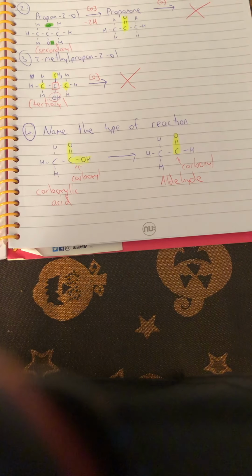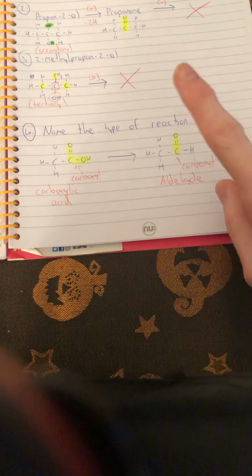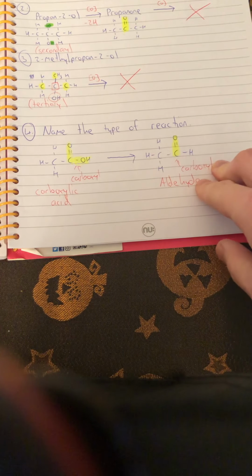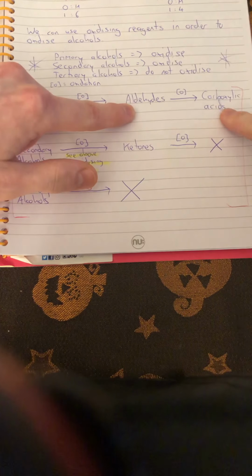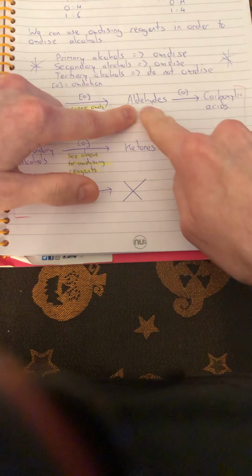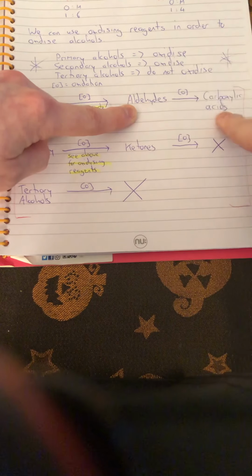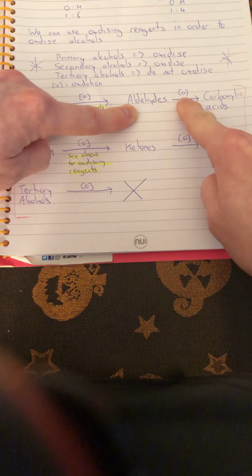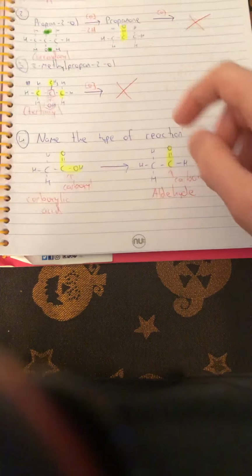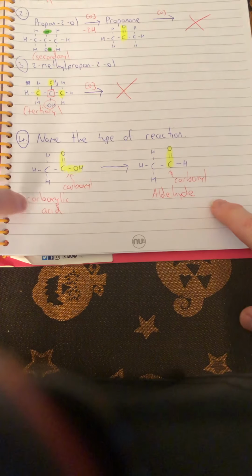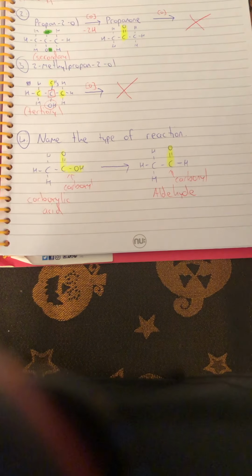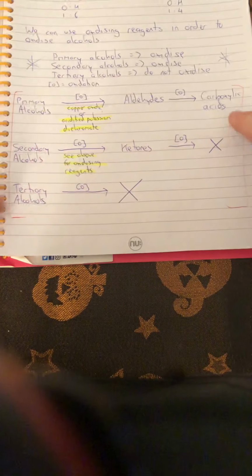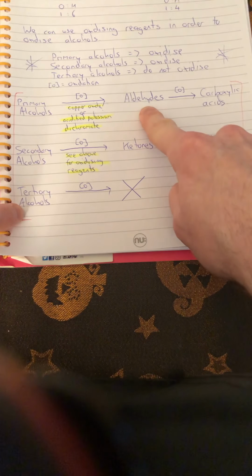Now, a lot of people just instantly think, oh, oxidation, but be careful. If we look back onto this, if we go from an aldehyde to a carboxylic acid, it's oxidation. But look what's happening. We're going from a carboxylic acid to an aldehyde, so we're going the opposite way.